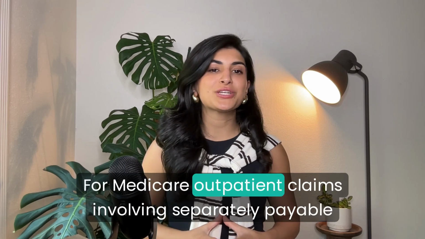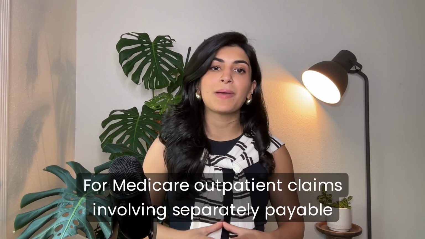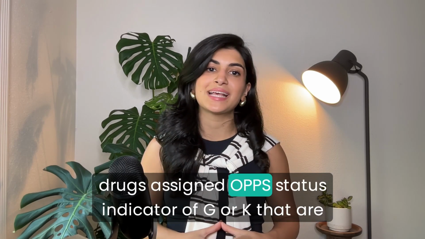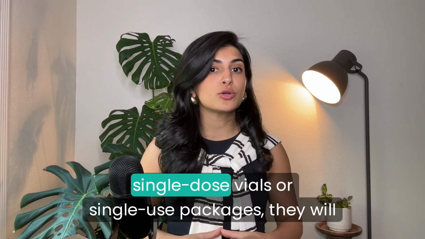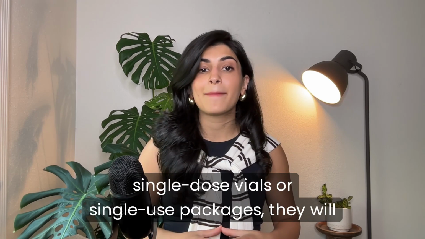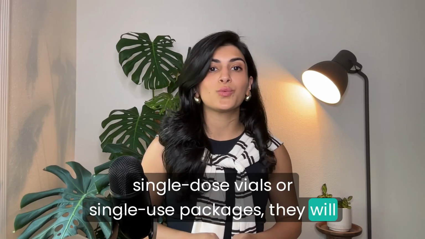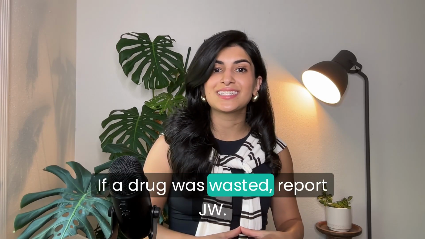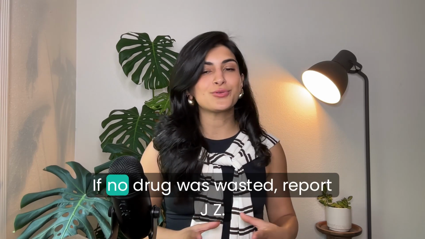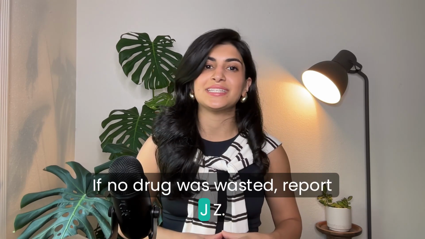For Medicare outpatient claims involving separately payable drugs assigned OPPS status indicator of G or K that are single-dose vials or single-use packages, they will require one of these two modifiers. If a drug was wasted, report JW. If no drug was wasted, report JZ.